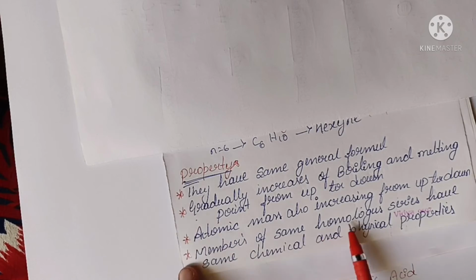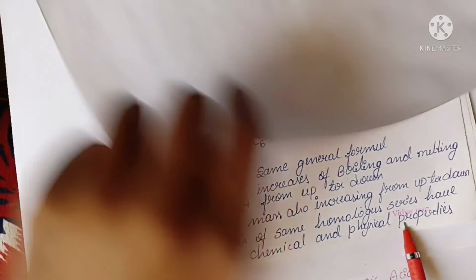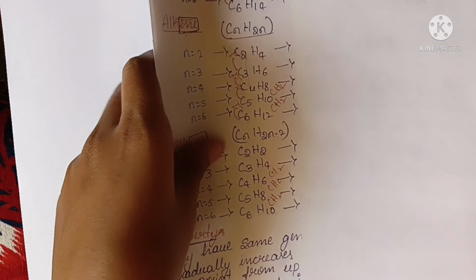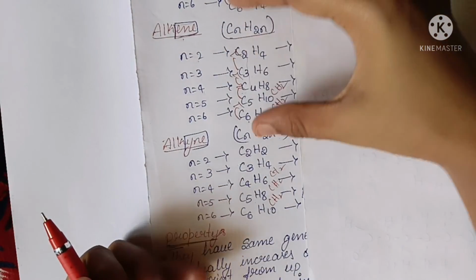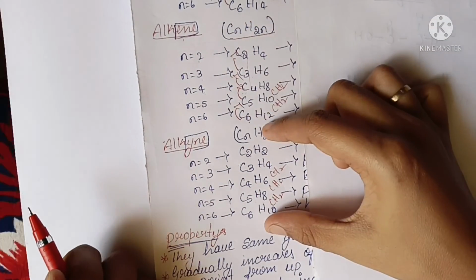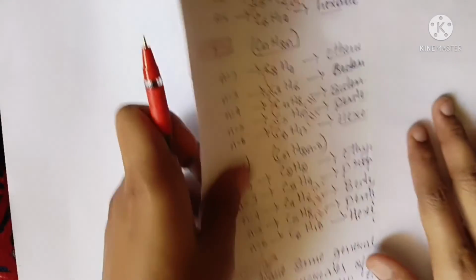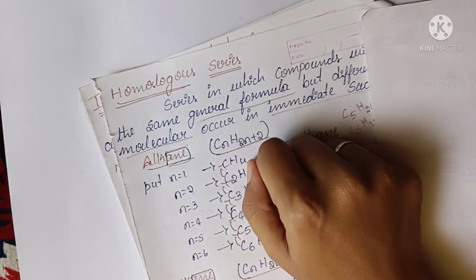And the members of the same homologous series have the same chemical properties and similar physical properties. This is how we call it the same homologous series. So this one has the same chemical and physical properties, and this one also has the same chemical and physical properties. This is all about the homologous series. I hope I made you clear. Thank you.